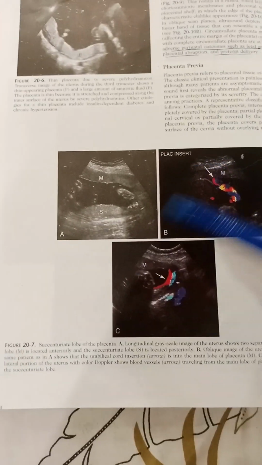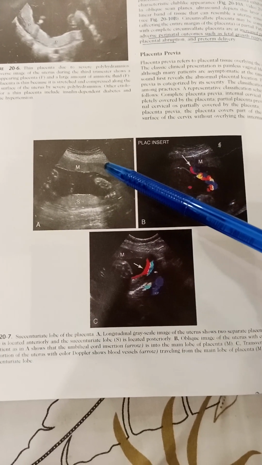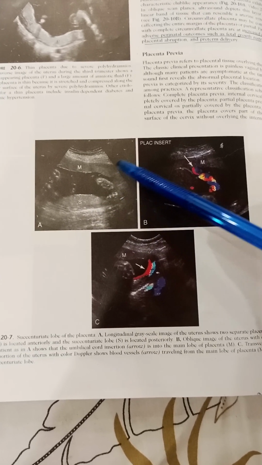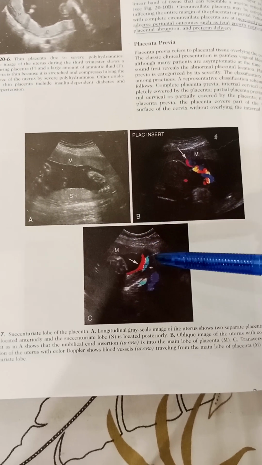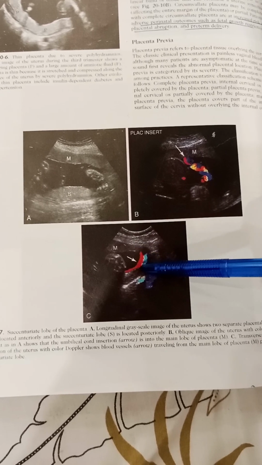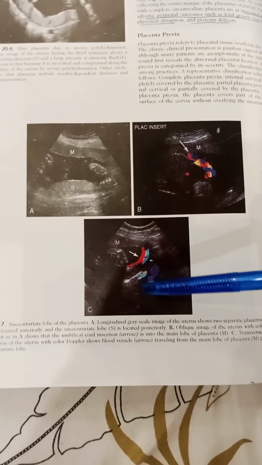Over here we have the succenturiate lobe of the placenta. So basically, the succenturiate lobe is a bilobed placenta in which there is no connection. So this is the main lobe and this is the succenturiate lobe. How do we know which one is the main lobe? Basically, the umbilical vessels would go towards the main lobe and not towards the succenturiate lobe.